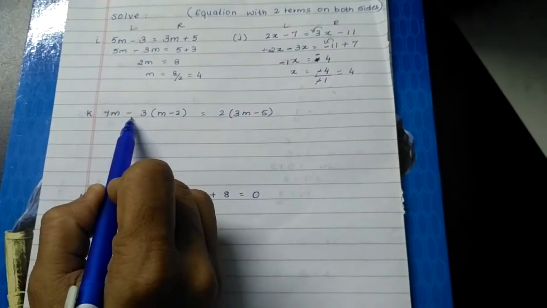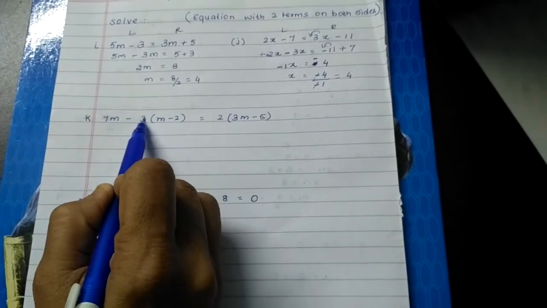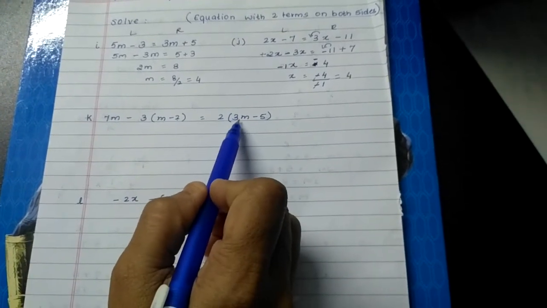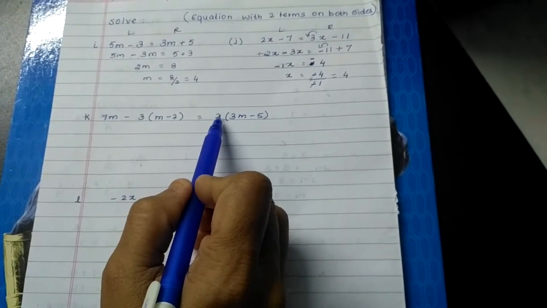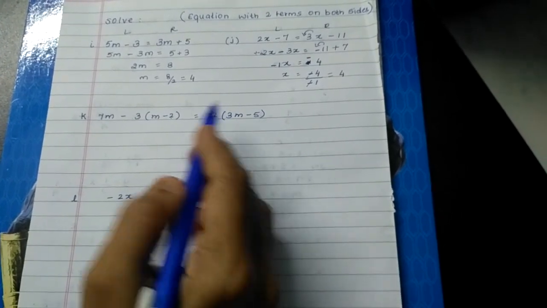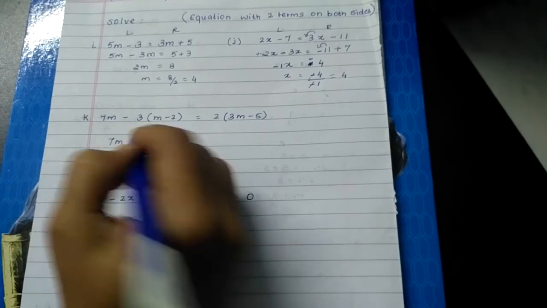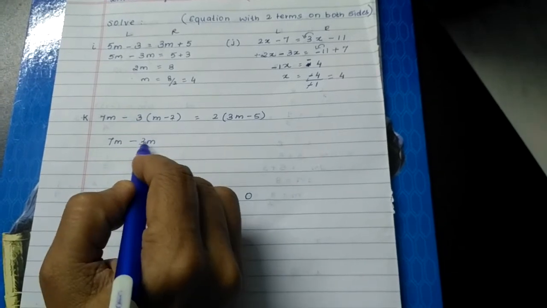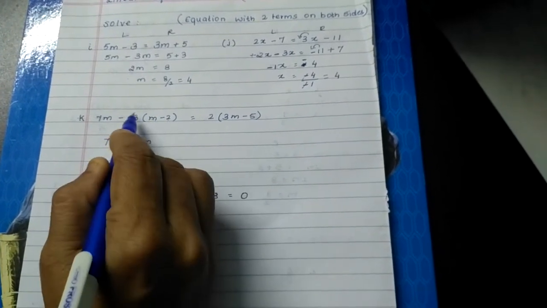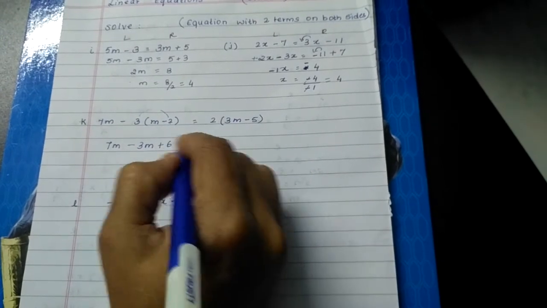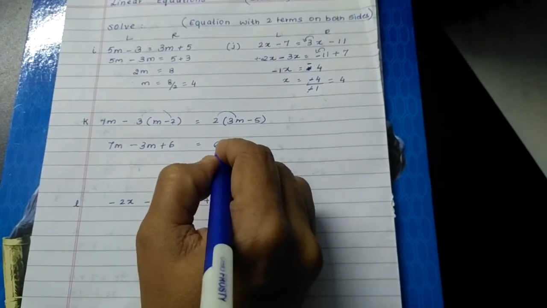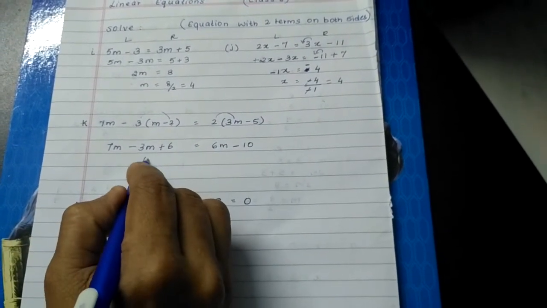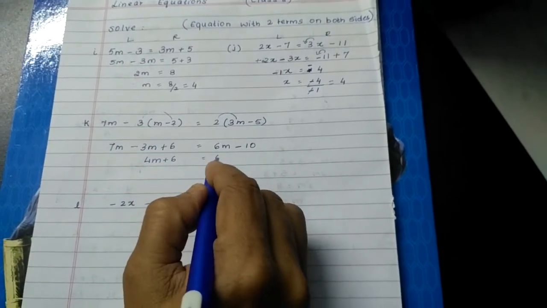Now here, 7m minus 3 bracket m minus 2. That means 3 has to be multiplied with m and 3 has to be multiplied with 2. 2 bracket open 3m minus 5. Here also 2 has to be multiplied with 3m and 2 with 5. So 7m minus 3 into m is minus 3m. Minus 3 into minus 2 is plus 6, is equal to 2 into 3m is 6m, and 2 into minus 5 is minus 10. So 7m minus 3m is 4m plus 6 is equal to 6m minus 10.